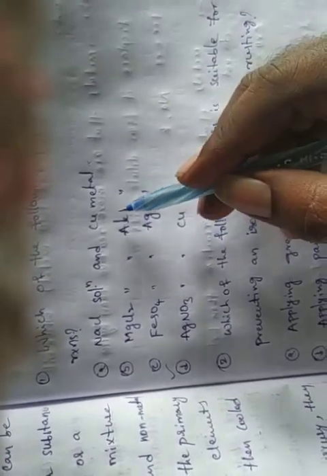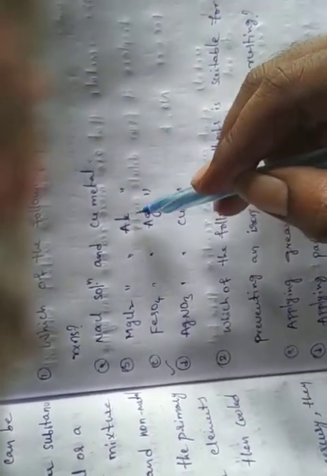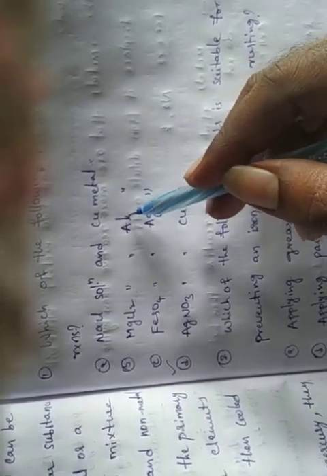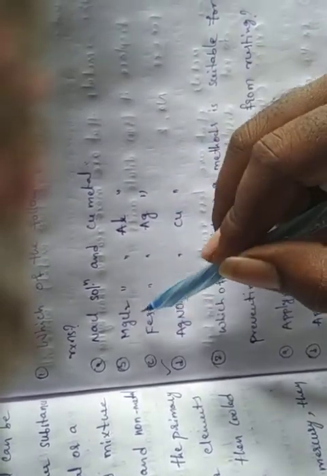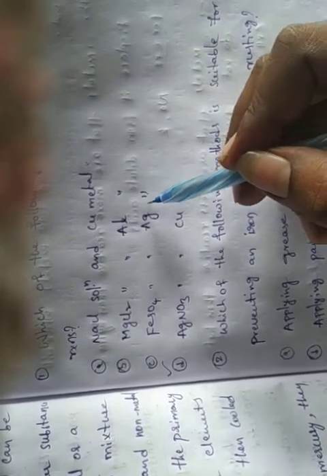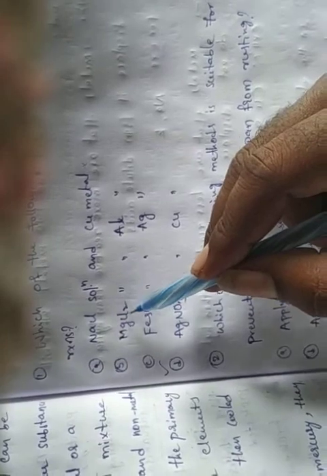And second one, magnesium chloride solution and aluminium metal. Aluminium is less reactive than magnesium. Magnesium is more reactive, aluminium is less reactive. That's why it won't displace the magnesium from the magnesium chloride.